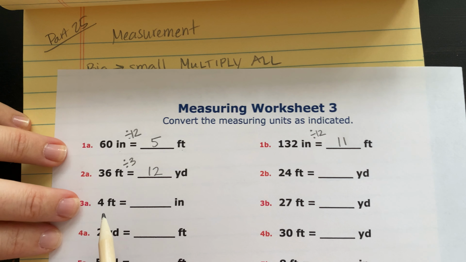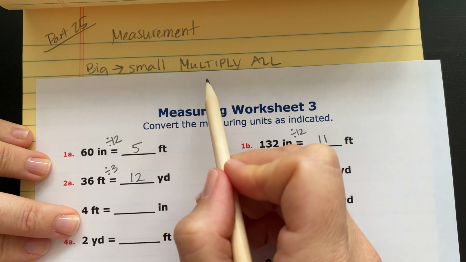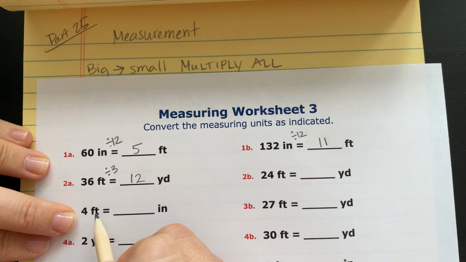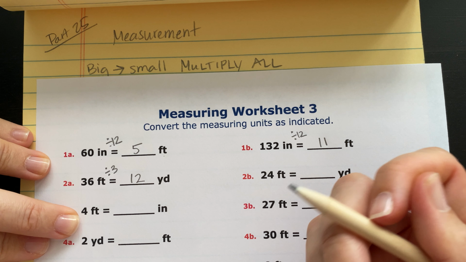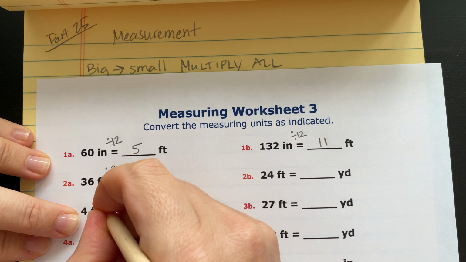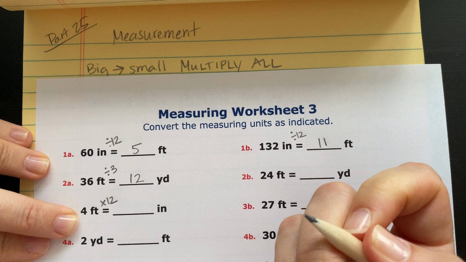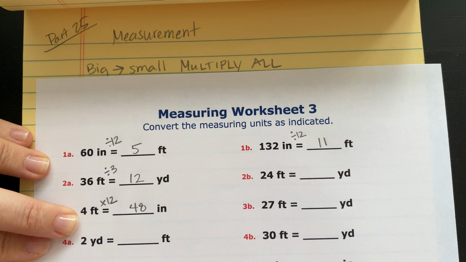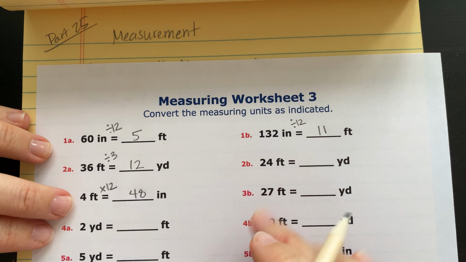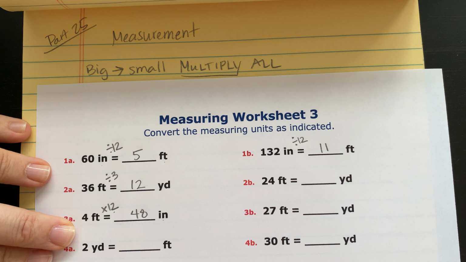Okay, so in this one, we are going 4 feet to inches. So feet to inches, so big to small, multiply all. So how many inches are in 1 foot? That would be 12. So we would multiply by 12. So 4 feet, that's times 12, so that would be 48 inches, okay? So you're taking however many of the smaller unit are in the bigger unit, and then you're either multiplying or dividing with that number.